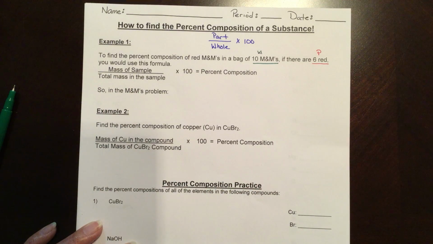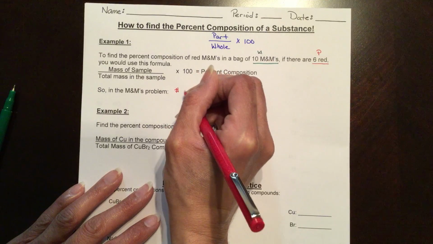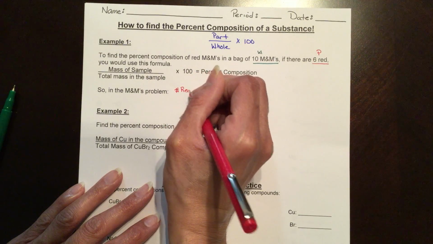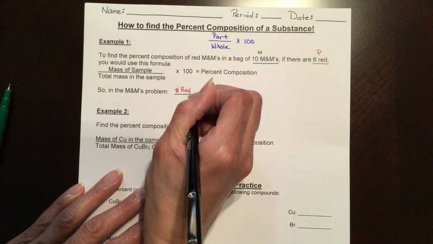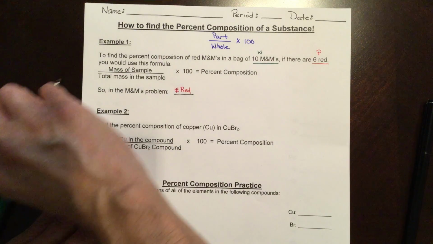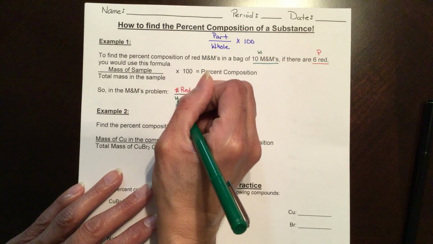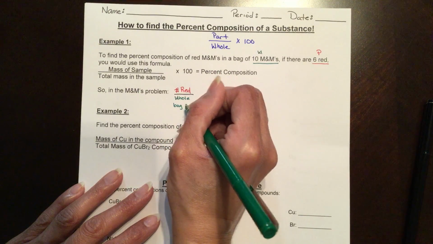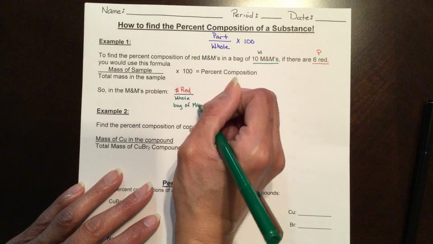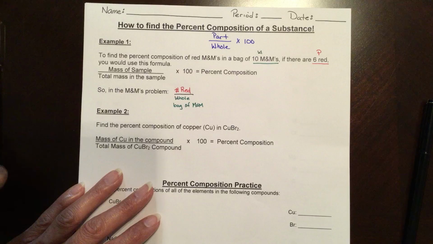So what we're going to do is just basically look at this and say, well, I want the part that is the number of red M&Ms divided by the whole amount that's in the bag, whole bag of M&Ms. Okay, and then we're going to say times 100.